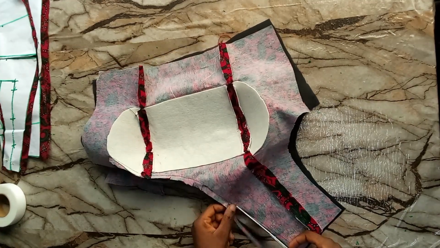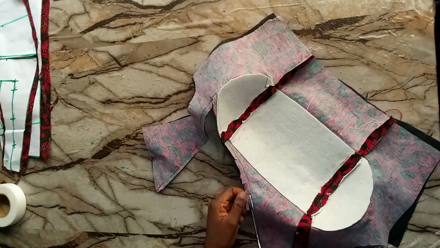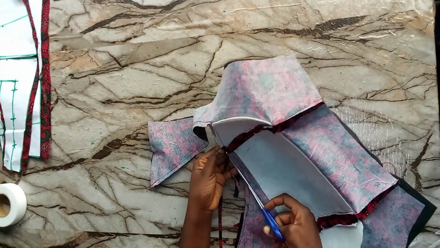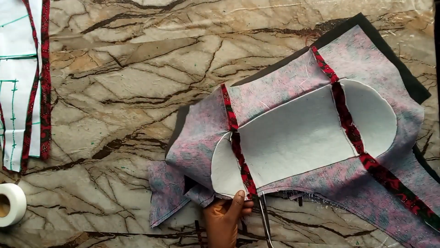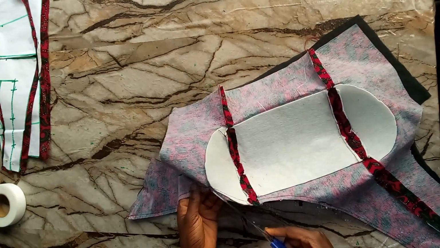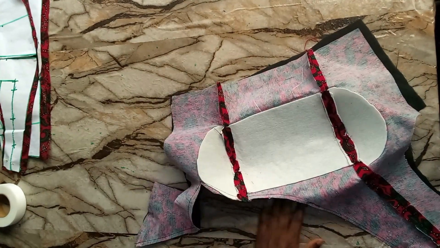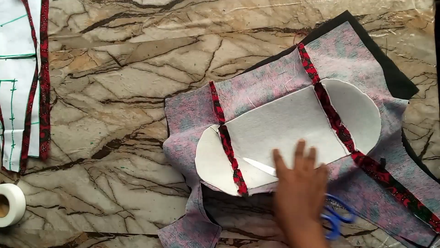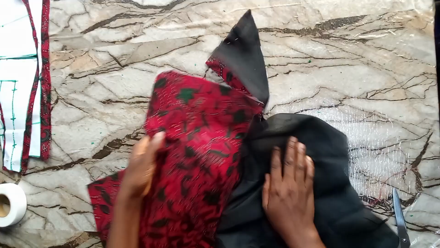Notch where you are supposed to notch, iron where you're supposed to iron. Don't just rush and then you are done. So make sure you notch that part and trim out the excess. I used half inch to join it, but I'm trimming out some excess so that it will be able to relax very well when I turn it on my lining.